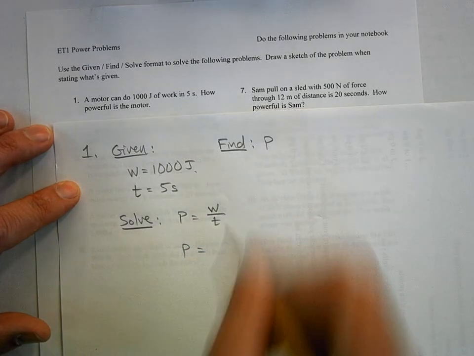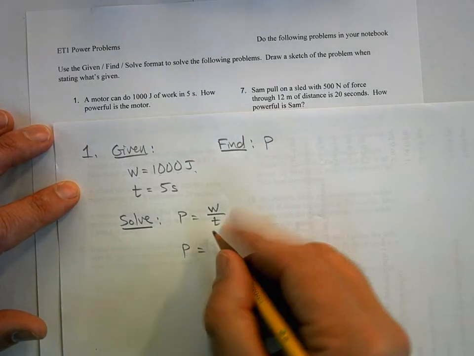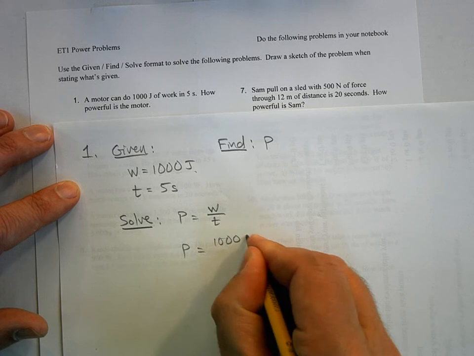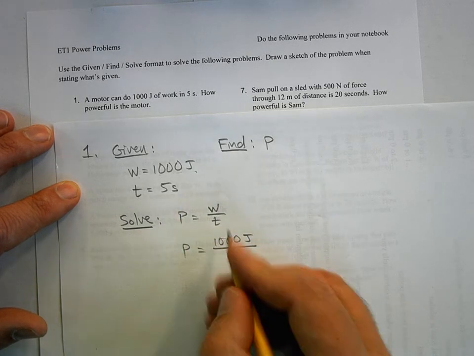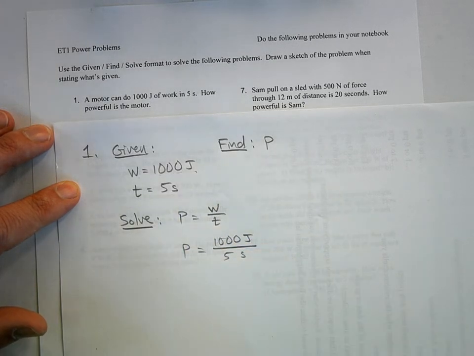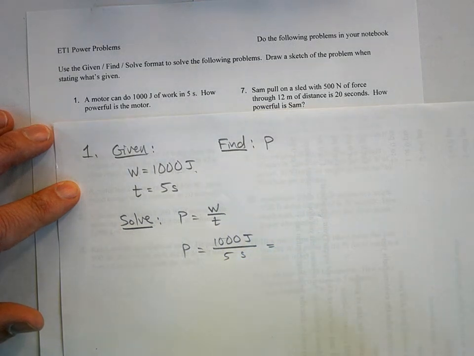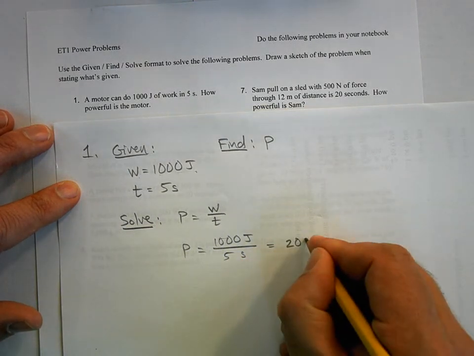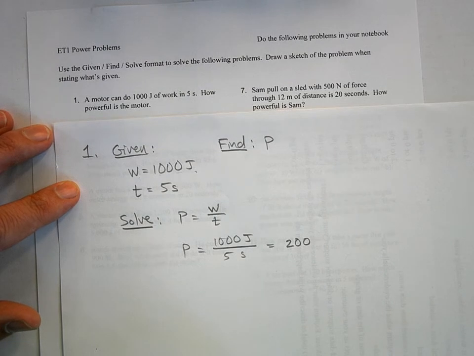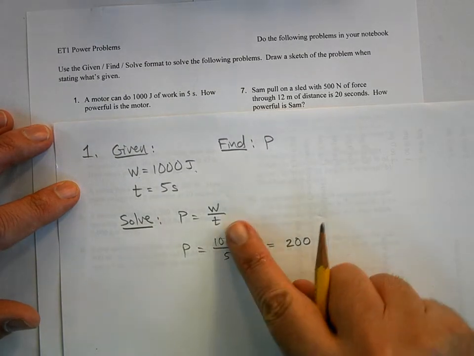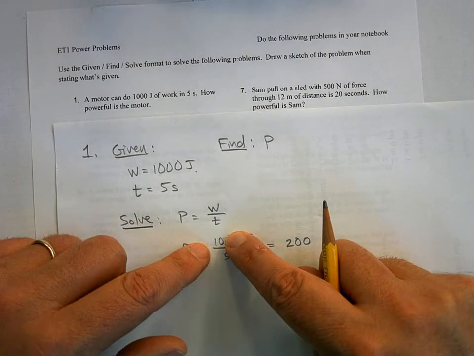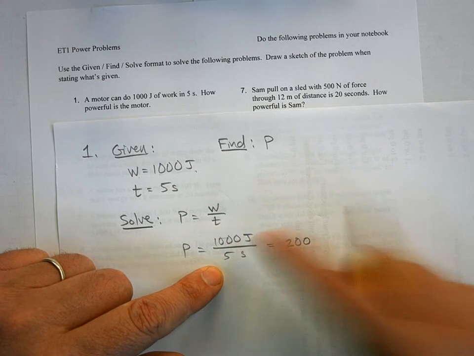But now you can plug in your values. So what is 1,000 divided by 5? It's 200. How did I get 200? Just cover up the 2 zeros. 10 divided by 5 is 2, and add 2 zeros.